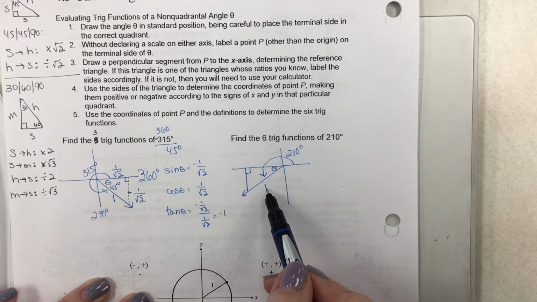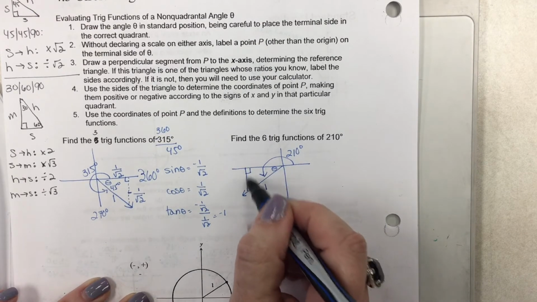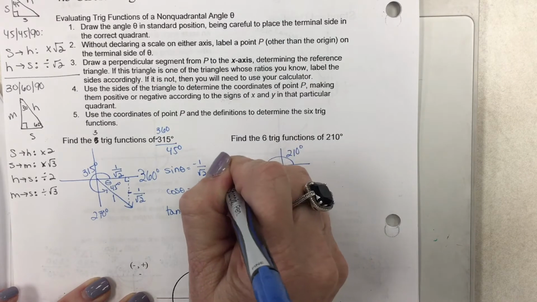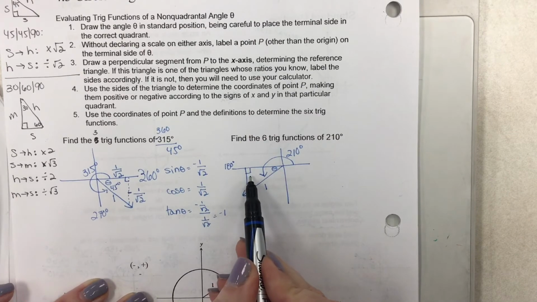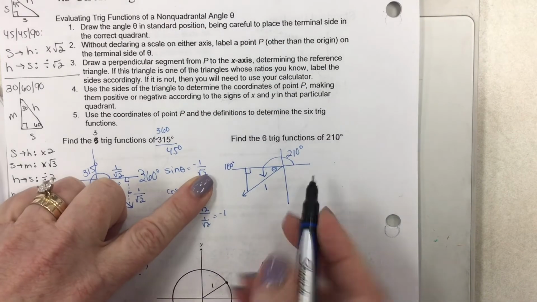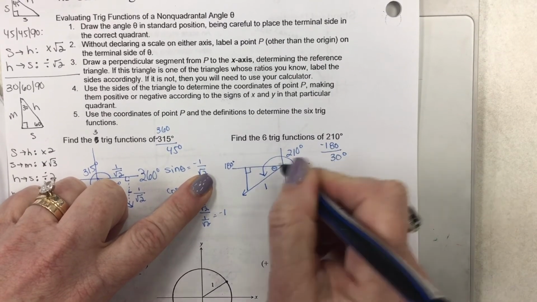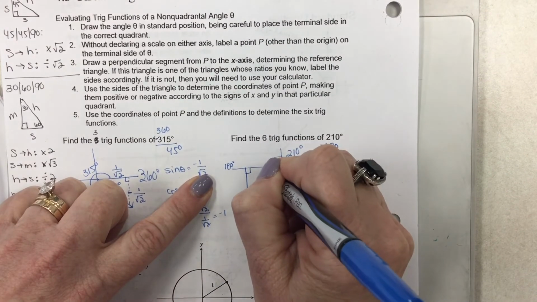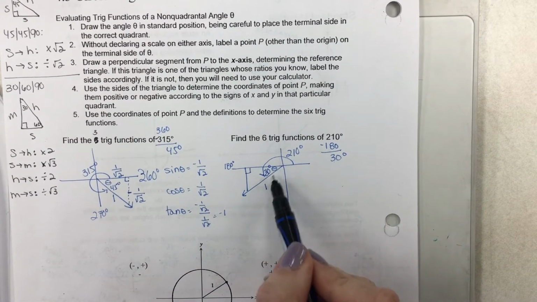To find this angle, my reference angle, drawing up to the x-axis is 180 degrees, right there to the left. So I'm going to take 210 minus the 180, and I see that my reference angle is 30 degrees. So what that tells me is I have a 30, 60, 90 degree triangle that's created right here.